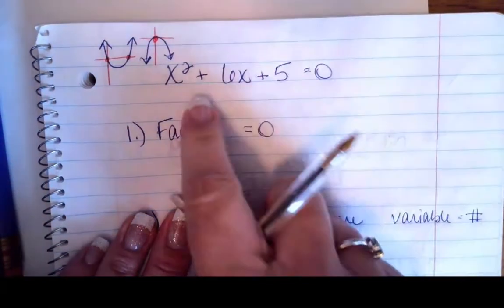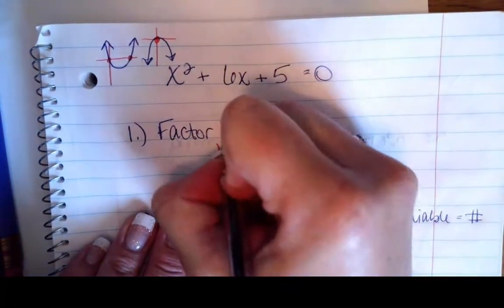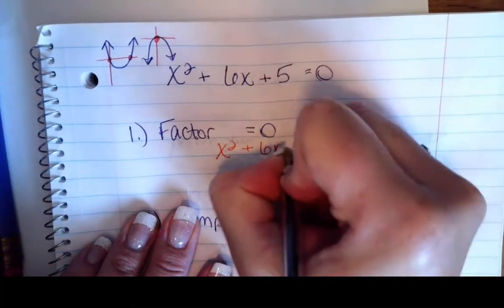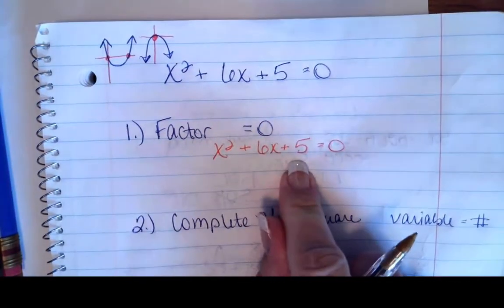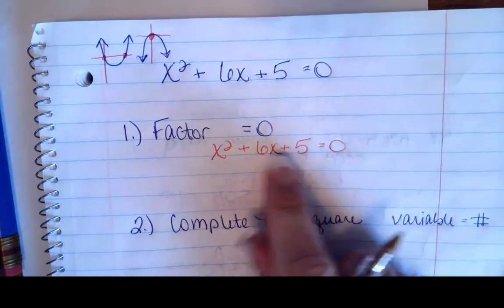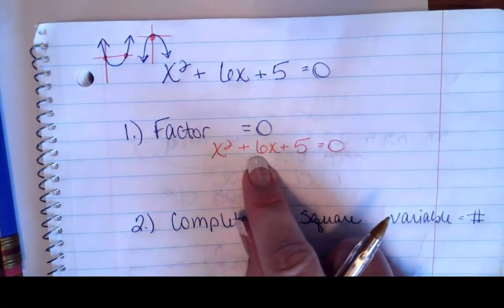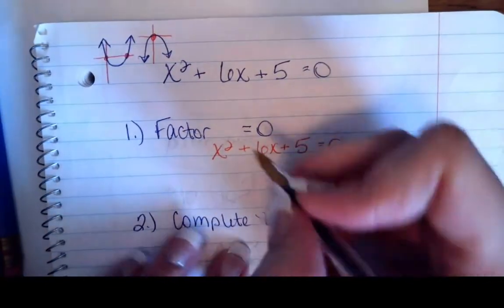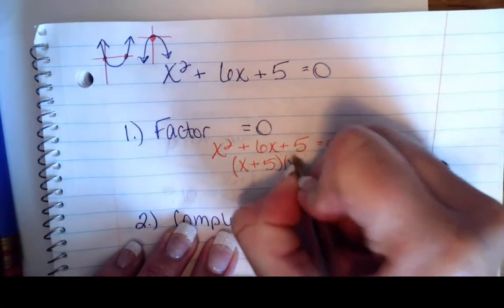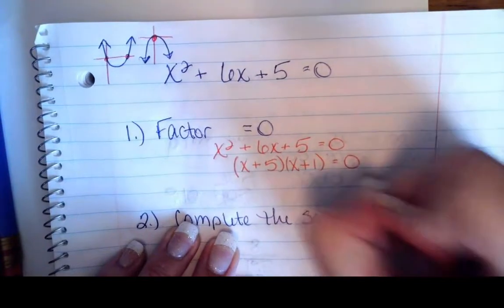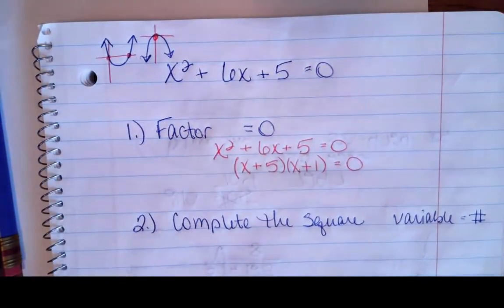So if I have x squared plus 6x plus 5, and that's going to equal 0. I need 2 numbers that multiply to 5, but when I add them together, I get 6. So my options are 5 and 1, and what do you know? When I add them together, I get a 6. So I have (x plus 5)(x plus 1) equals 0. Okay?